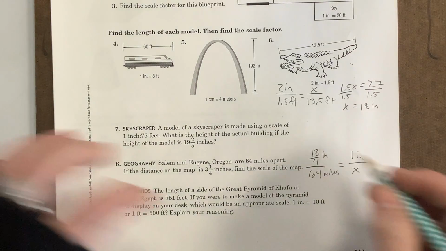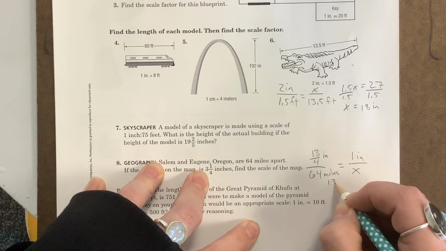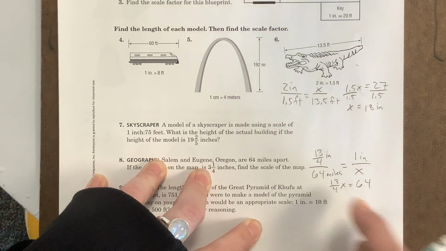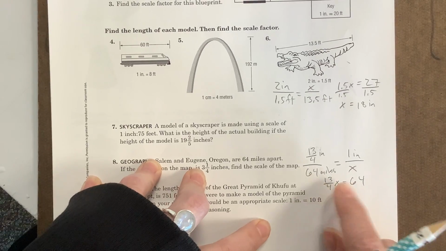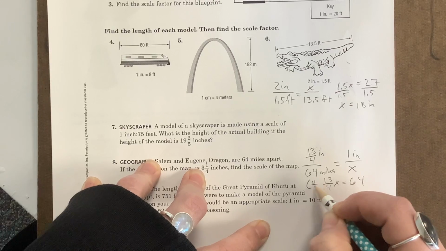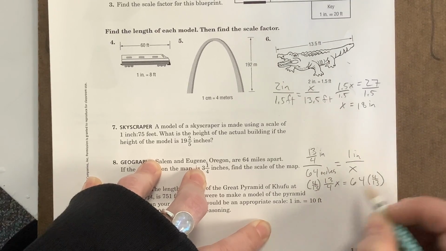Sure, we'll do that for now at least. Okay, so x times 13/4 equals 64. And then remember to get rid of the fraction you multiply by the reciprocal. So 4/13.